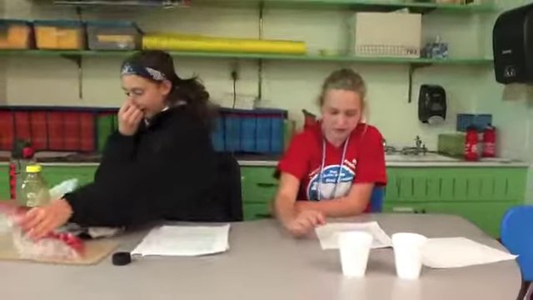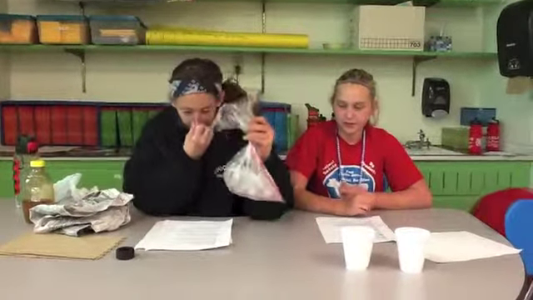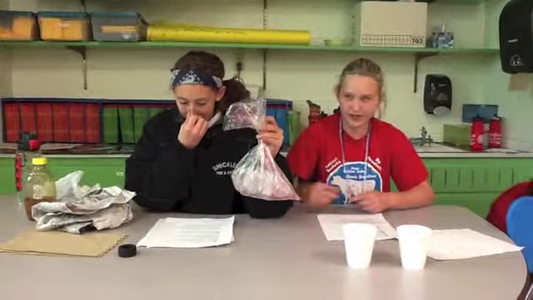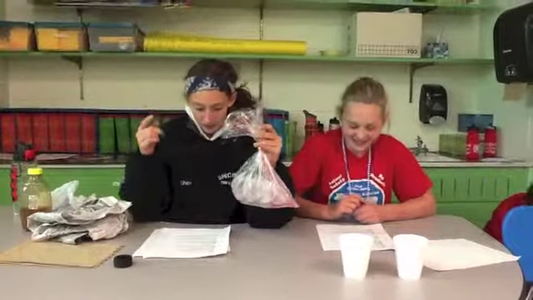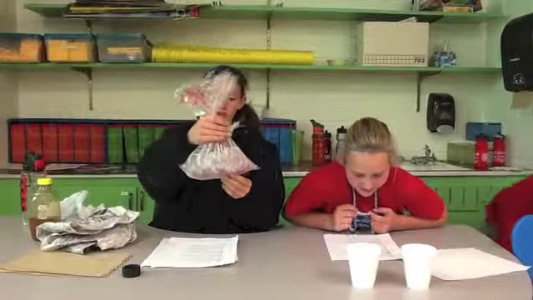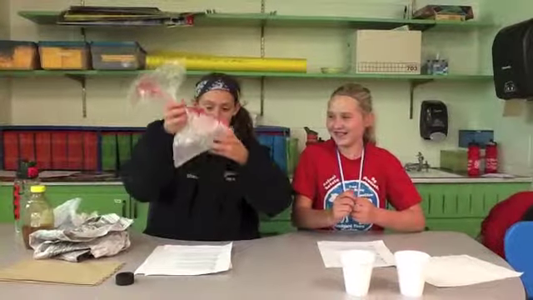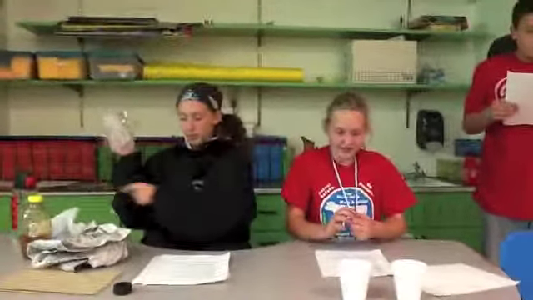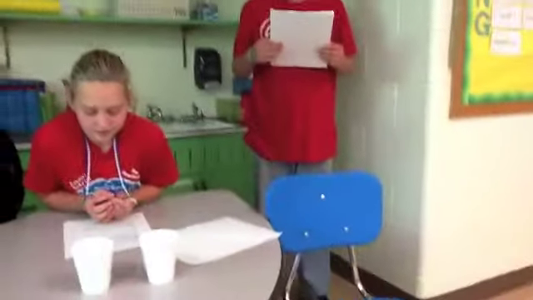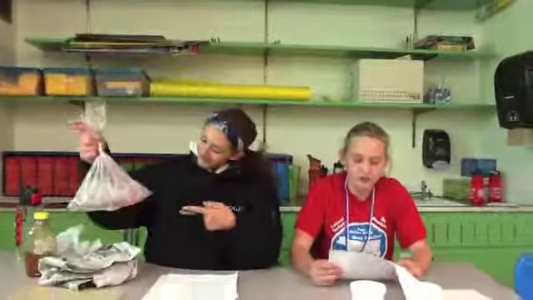Now we're going to talk about melting. Melting is the change of state from a solid to a liquid. See? This ice is turning to water. The change in state is when it changes from one thing to another. An example of melting is when an ice cube changes to water.